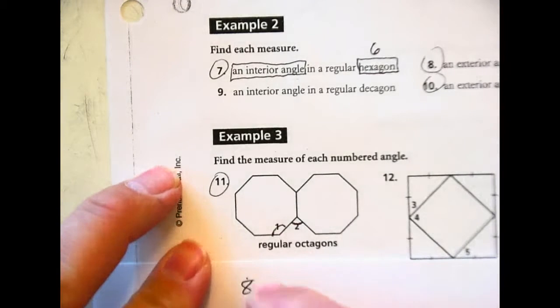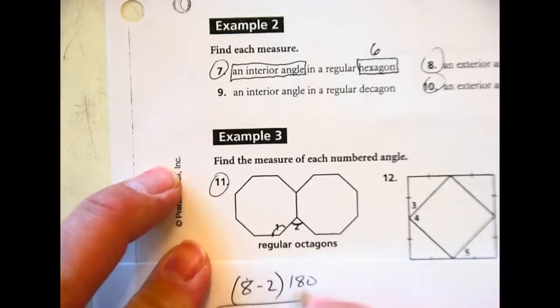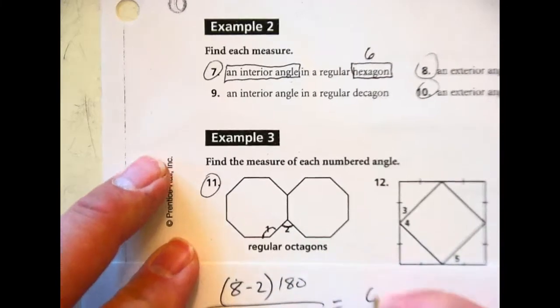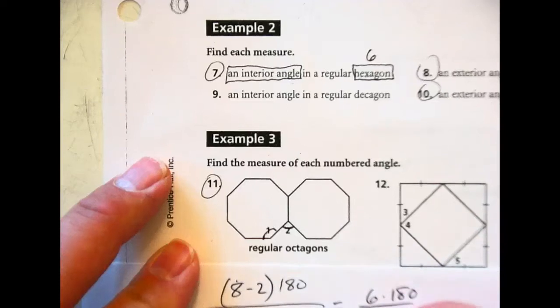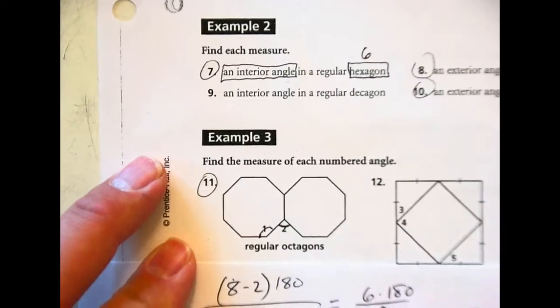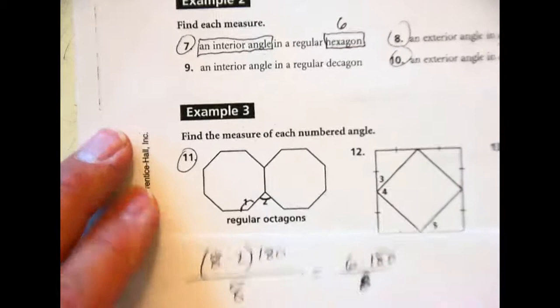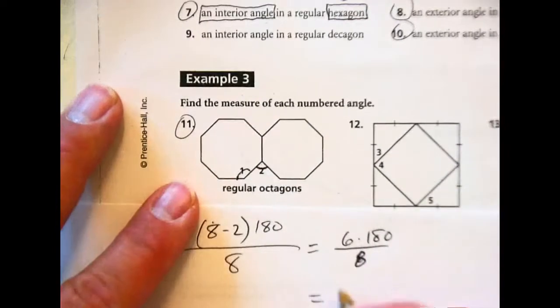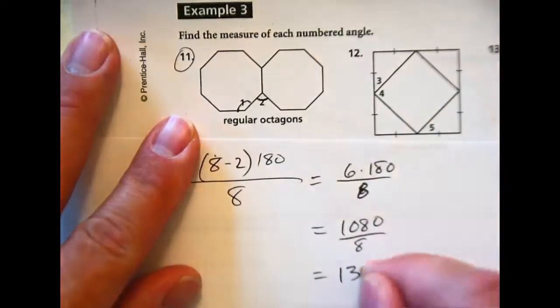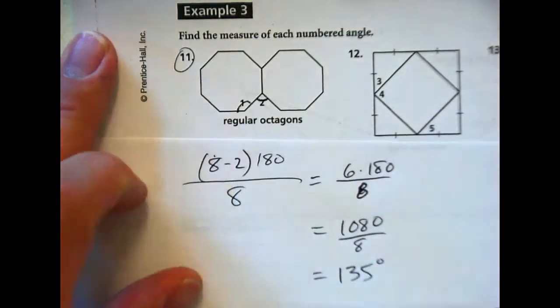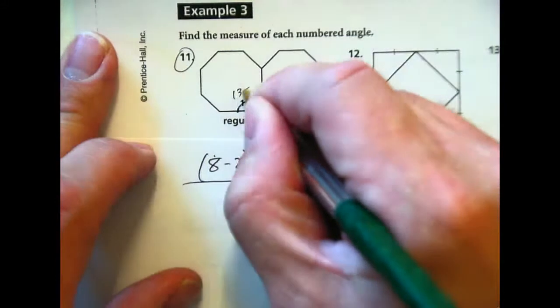135. So we have n minus 2 times 180 divided by n, or in this case 6 times 180 divided by 8, all right? 6 times 180 is 1080, divided by 8 is 135. Yeah, 135. Good job. So angle 1 is 135.